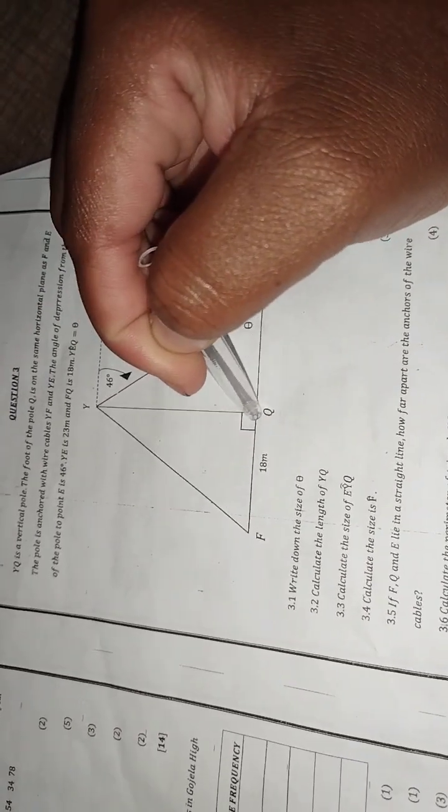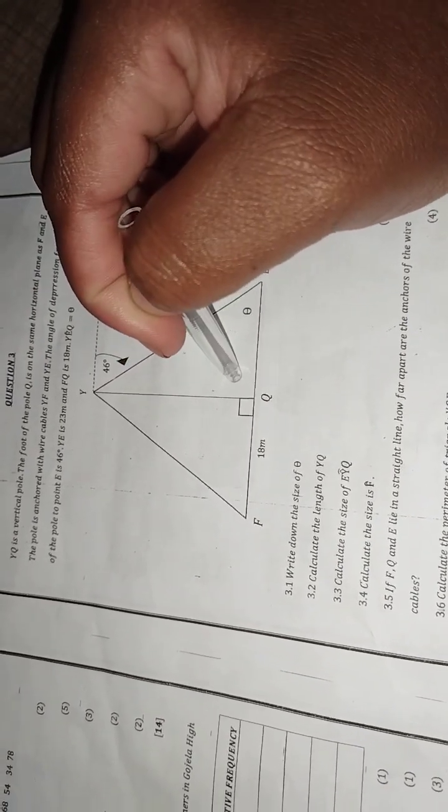So 3.3, the question is calculate the angle EYQ. The angle EYQ is this angle here. So I can check out here, this one is 90, and we know this is also 90, because angles on a straight line add up to 180. So also here it's 90, and this one is 46.